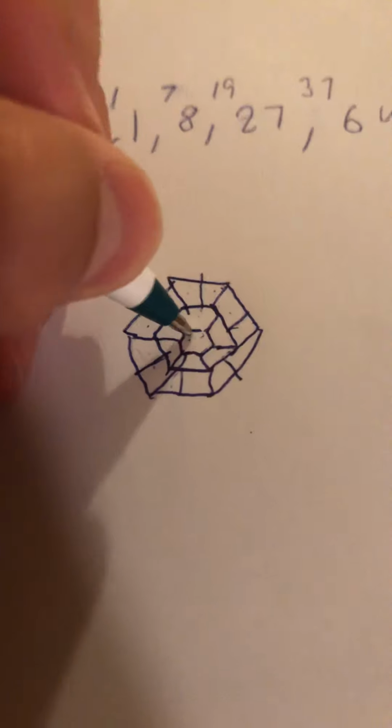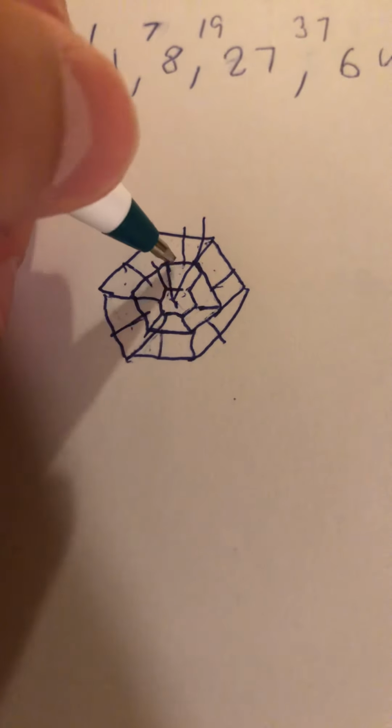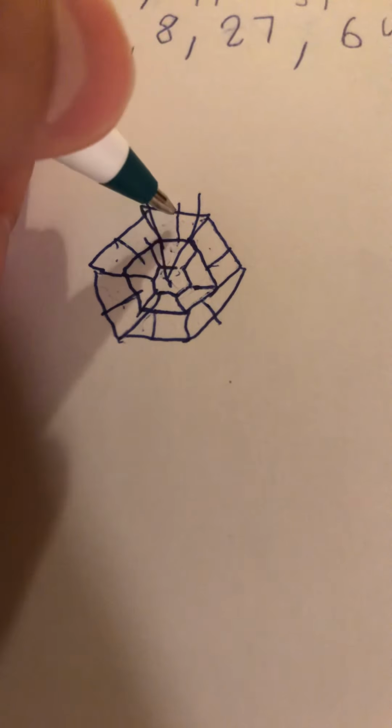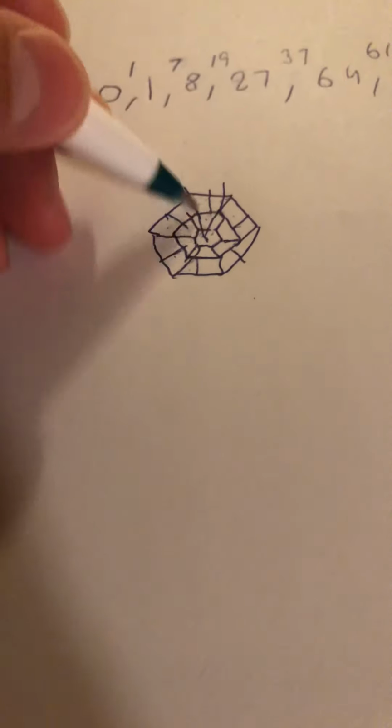So, I was thinking about hexagonal numbers, and I was noticing, hey, each side represents like a triangle, right? So there's 1, then there's 2, and then there's going to be 3 on this side, and then 4, 5, 6 in each layer. So it's just going to be the triangular numbers. Let's take the triangular sequence. So 1, 3, 6, 10.